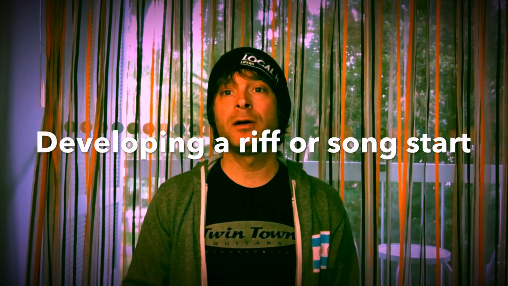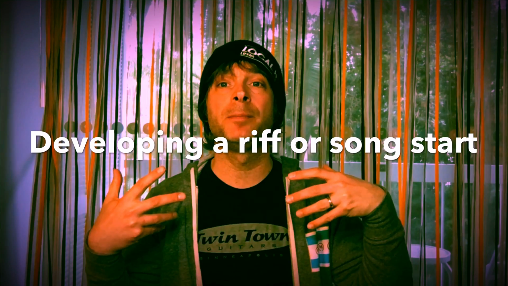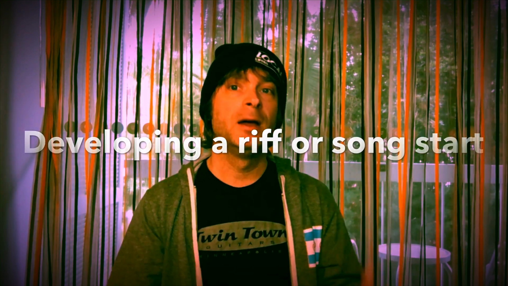Also, taking a riff or a song start and developing that into a complete song. If you wrote a riff or you got a buddy who wrote a riff and you can figure out what key that's in and you want to continue to write, knowing the key signatures will help you proceed with that process. You know what chords and notes will work with the riff that you've got started.